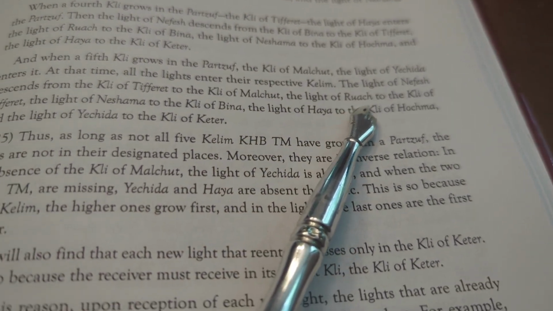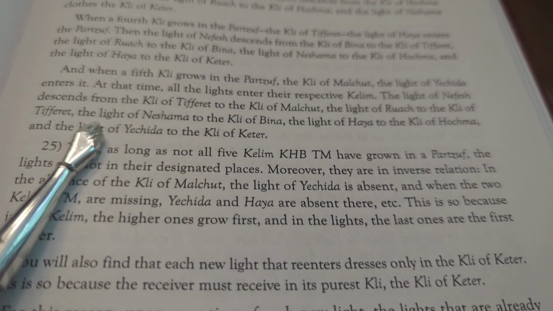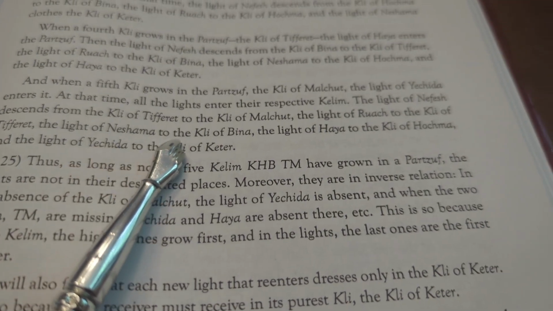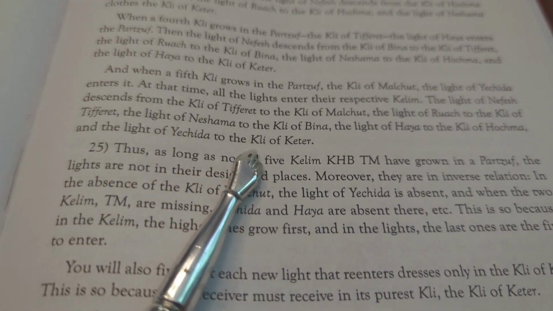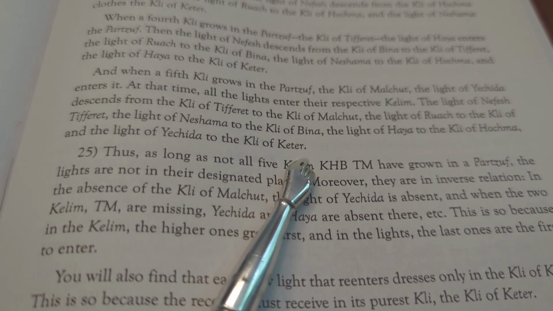The light of Ruach to the Kli of Tifferet. The light of Neshama to the Kli of Bina. The light of Chaya to the Kli of Hochma. And the light of Yechida to the Kli of Keter.